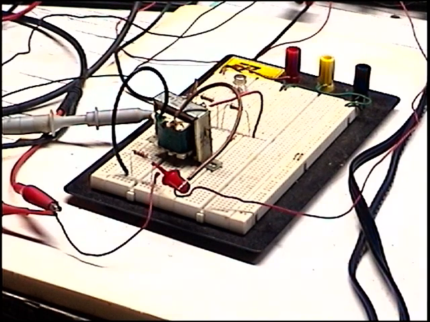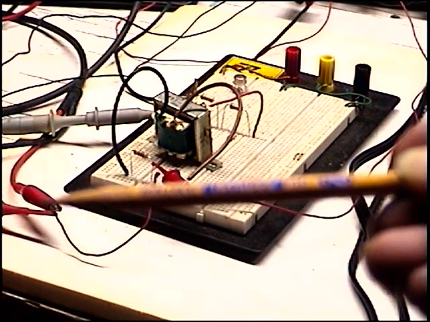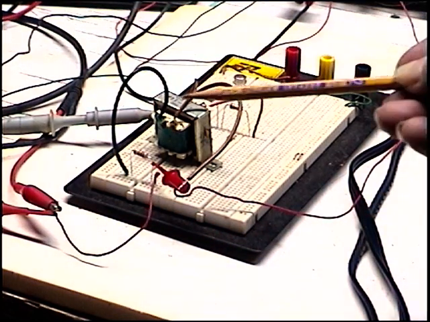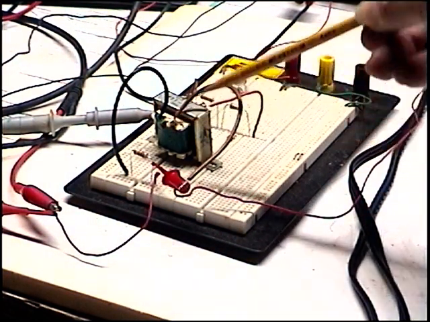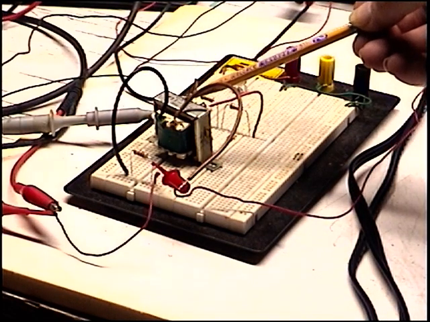Now, this is an audio transformer right here. I got my pointer. Okay, here's the transformer.